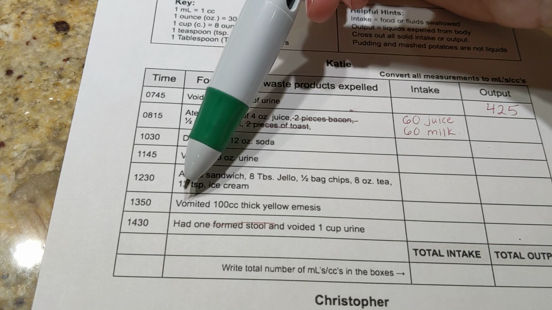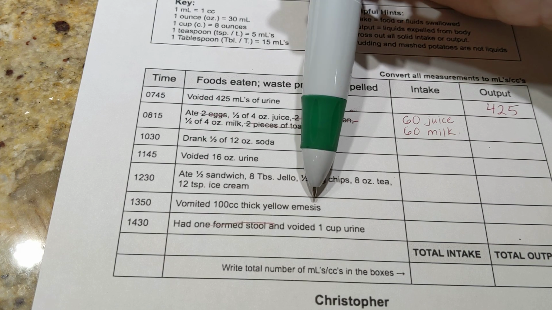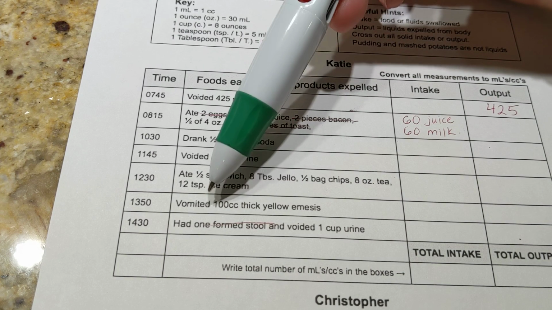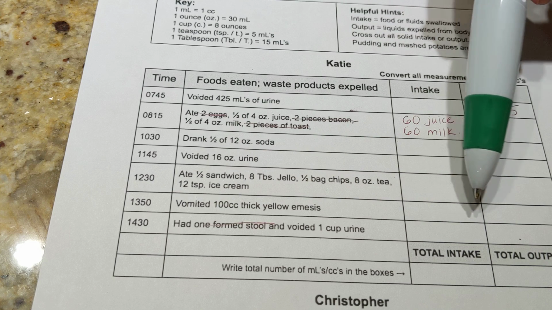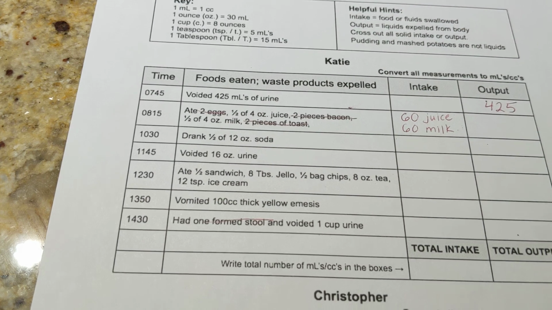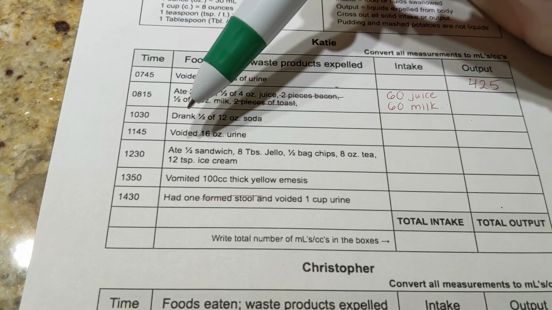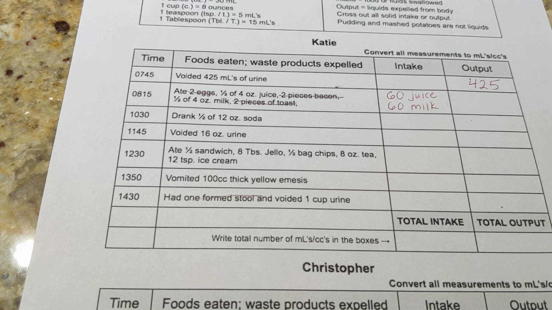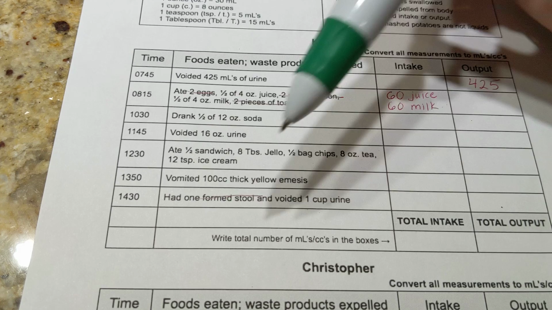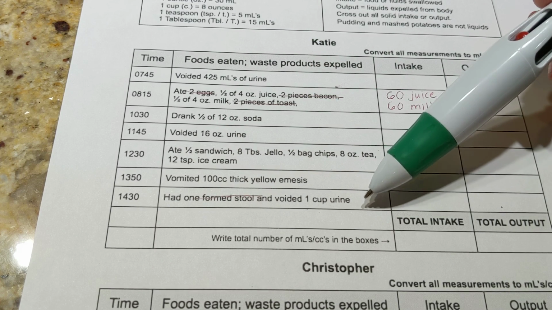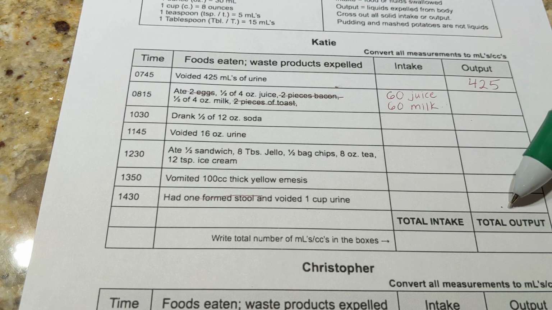Here at 1:50 in the afternoon, she vomited. That's output, and that's in cc's. Remember, 1 cc equals 1 milliliter, so it's already converted. So we're going to have 100 milliliters right here. Then we have 1 formed stool. Well, with stool, that's formed, and so that's not going to be considered anything that we need to calculate on here because we're only putting our liquids on here. So we crossed that out, and we're only going to pay attention to the 1 cup of urine, which we're going to convert into milliliters and put it here.